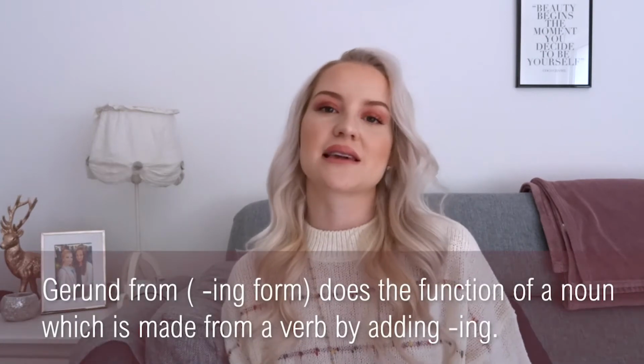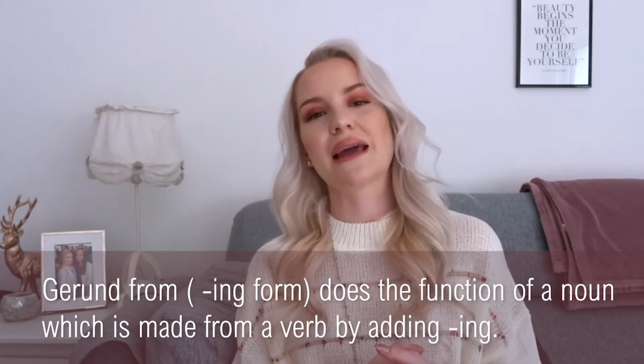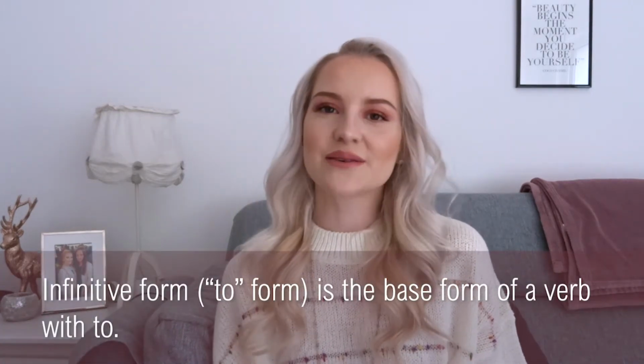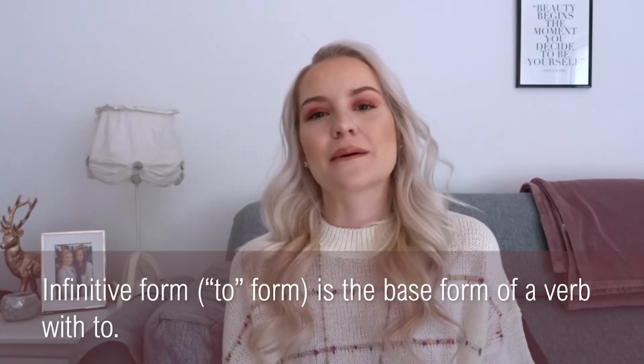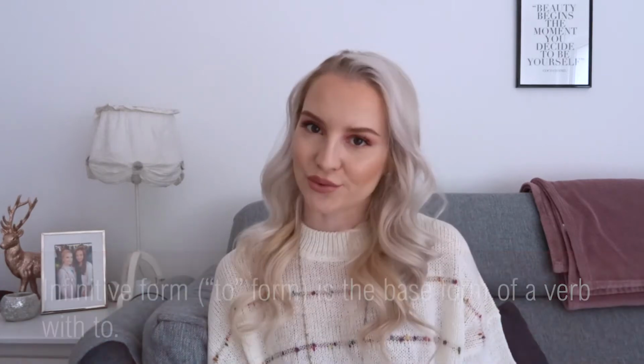So a gerund, also known as the ing form, does the function of a noun which is made from a verb by adding the ing at the end. The infinitive form, or also known as the to form, is the base form of a verb with to.